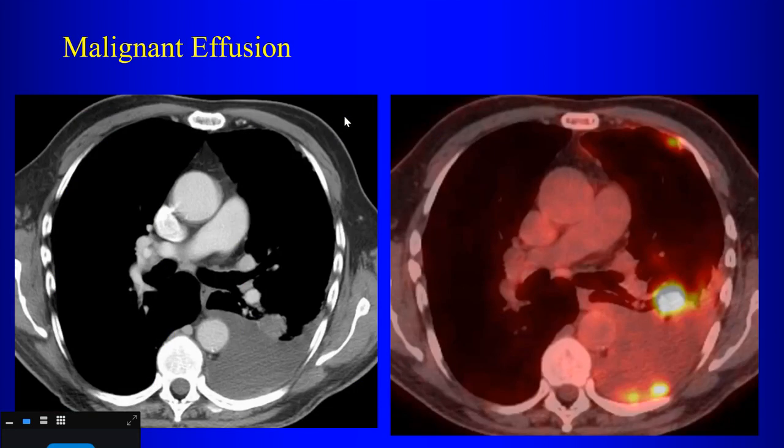This is an example of a malignant effusion. So there's the lesion there. You can see that when there is a pleural effusion associated with a neoplasm, you have to look at the pleura very carefully, because sometimes the thickening can be pretty subtle, but it's easy to see on the PET scan. You can see the areas of abnormal activity on the PET scan pretty easily there.